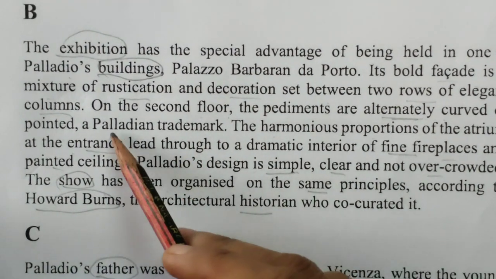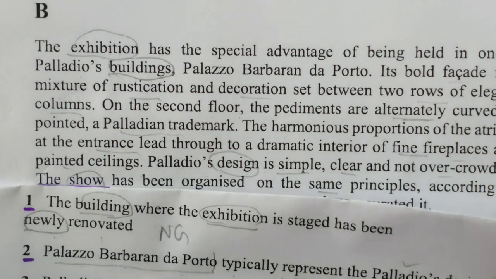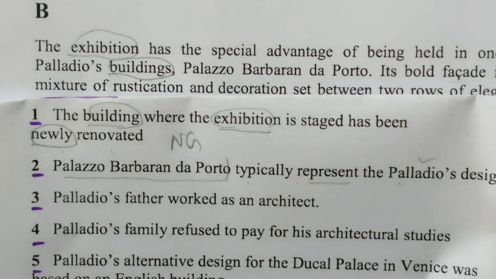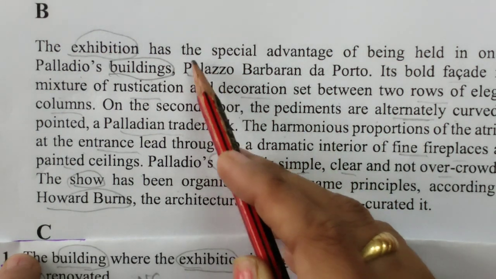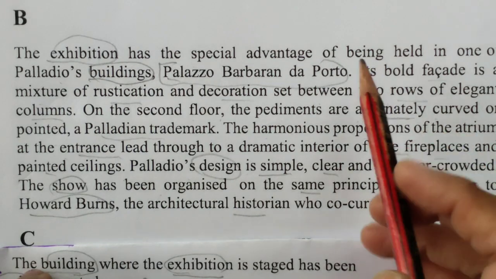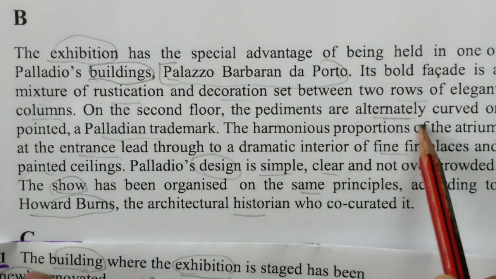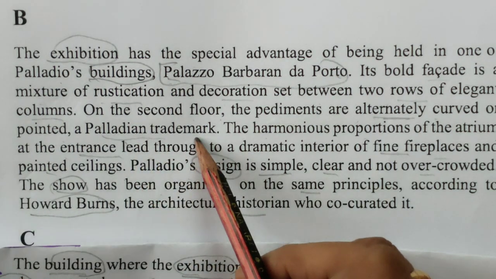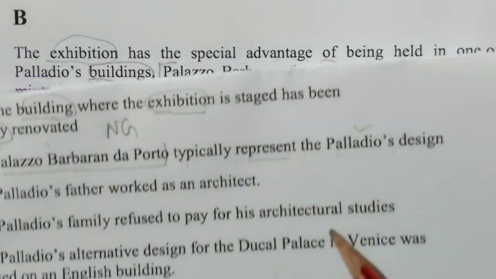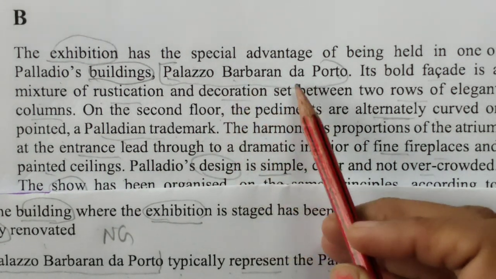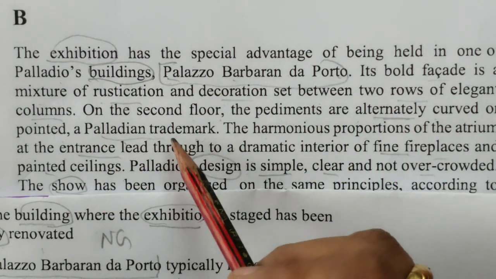So, here trademark is there, design is here. Okay, so typically represent Palladio's design. Okay, we are going to look for the second floor, pediments are alternately. Palazzo is, oh yes, same word is here, see this. So, Palazzo is here, building name is this, it is a mixture of this two row column. The second floor pediments are alternately curved or pointed. Palladian trademark, it means its symbol of that, typically represents Palladio's design. So, we can easily get the same thing, this word is also here, and they are going to talk about how it is made. On the second floor, pediments are alternately curved or pointed, a trademark means this person's trademark.